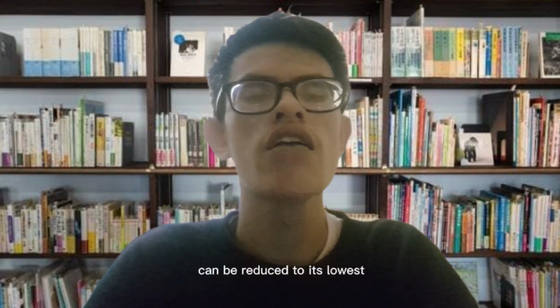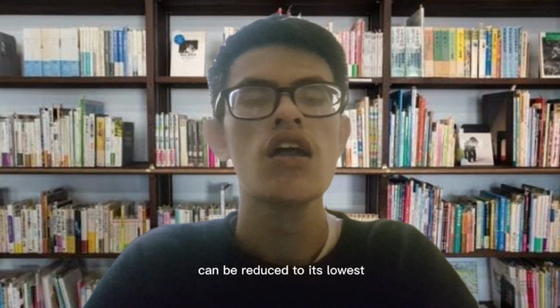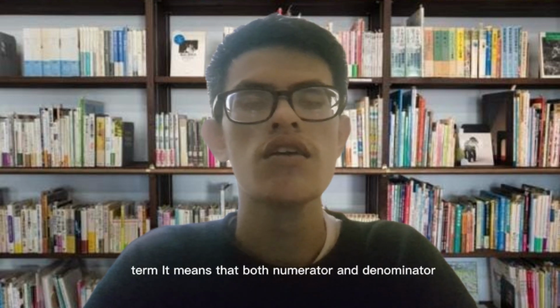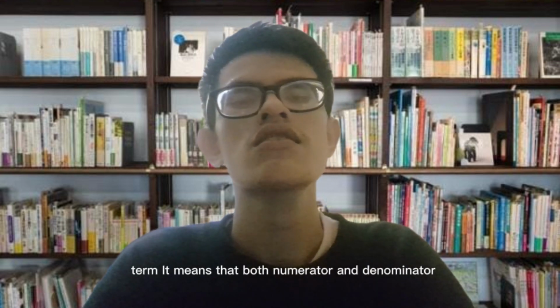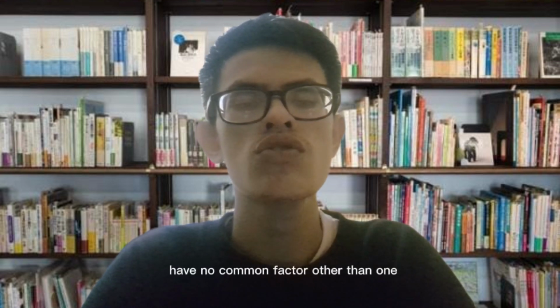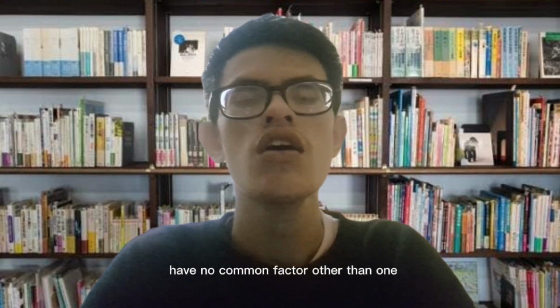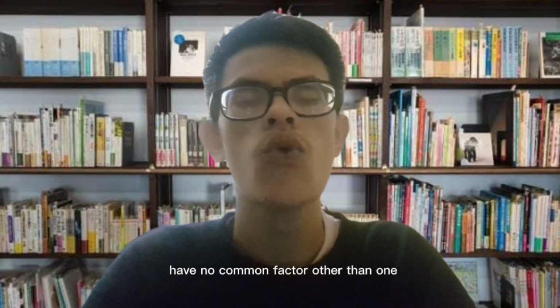Simplifying fractions. A fraction sometimes can be reduced to its lowest term. It means that both numerator and denominator have no common factor other than 1.